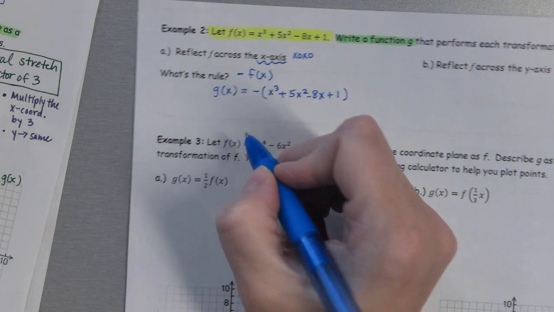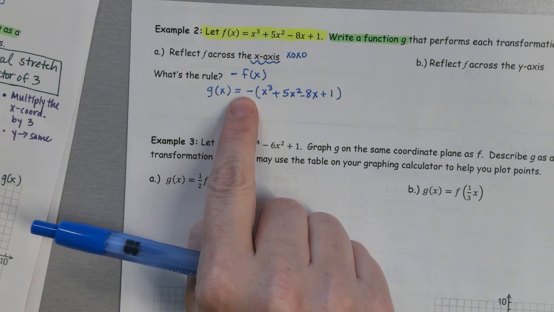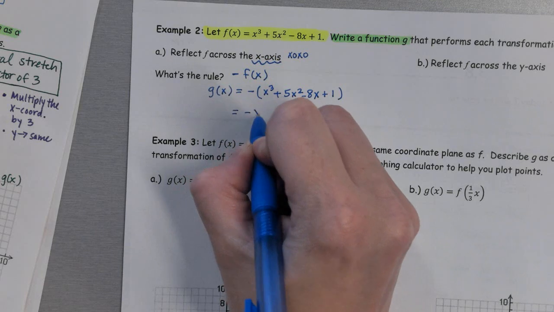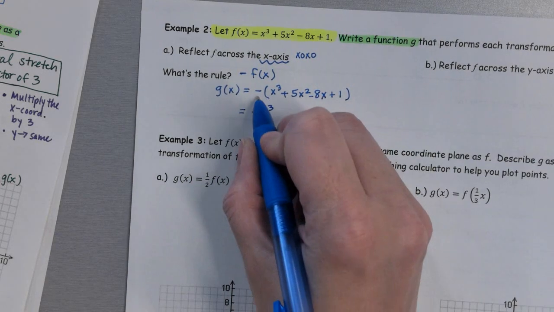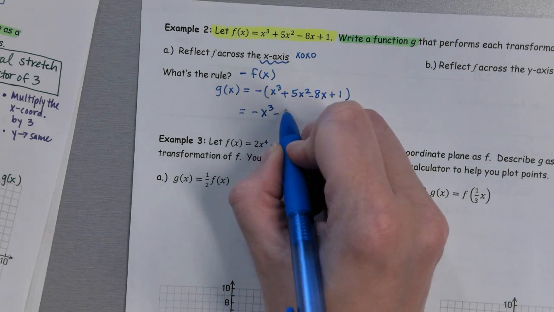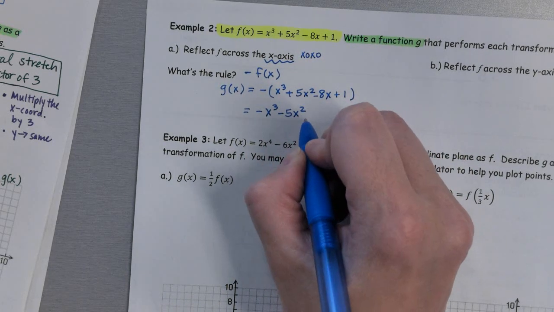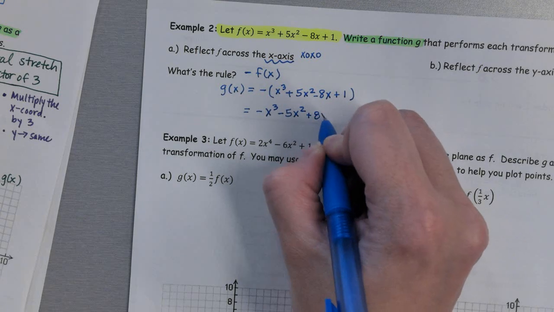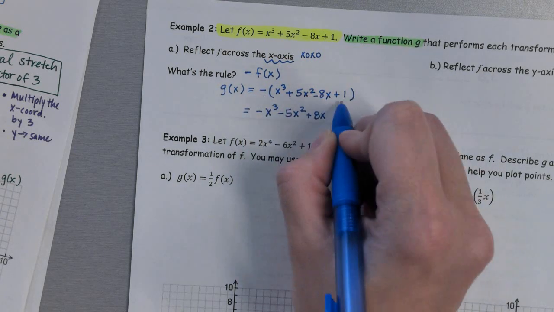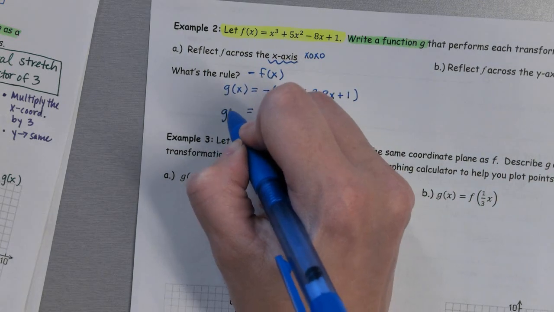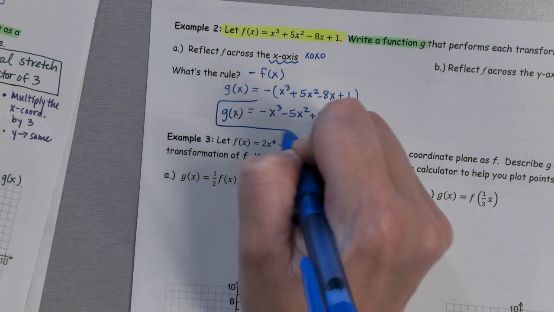Okay, so we're going to distribute that. If you have it on the outside, it has to get distributed to everything on the inside. So this becomes negative x cubed, negative 5x squared. A negative distributed to a negative is going to make this plus 8x. And then negative times the 1 is going to be negative 1. This is going to be your rule.